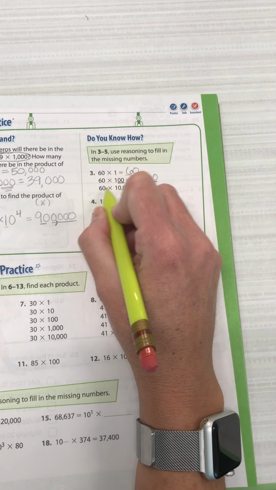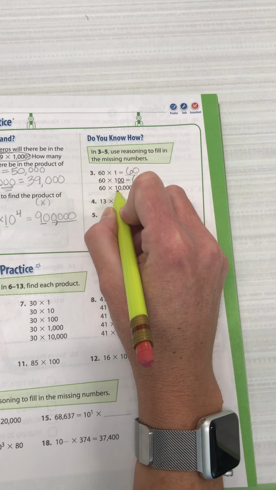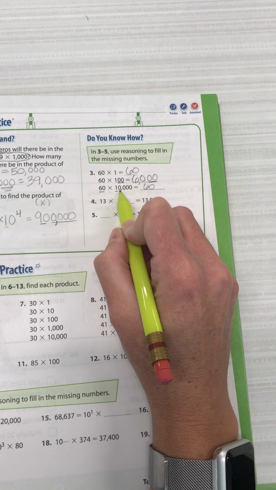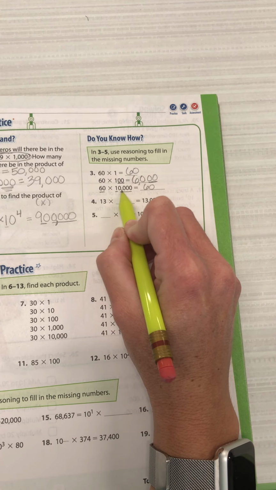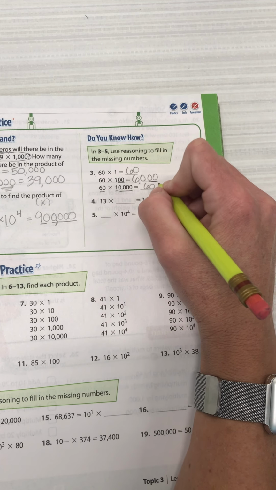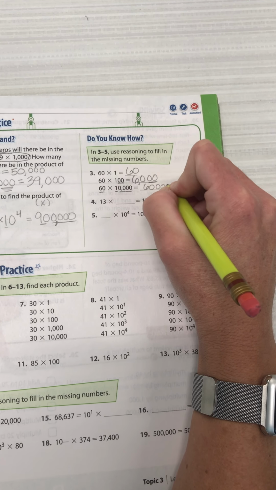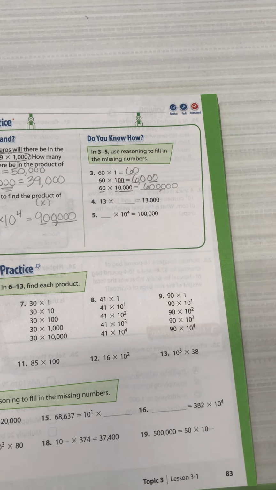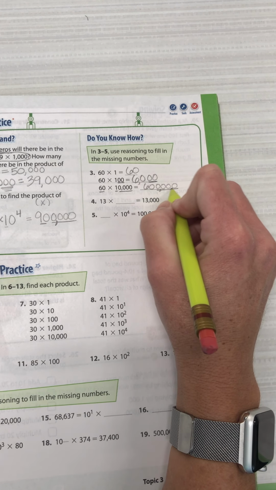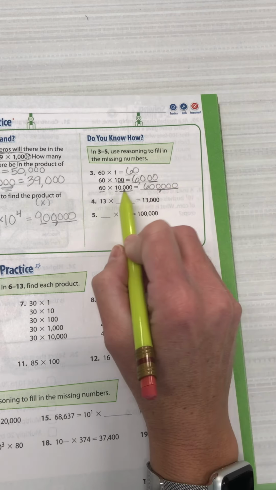How about 60 times 10,000? Well, here's that 60 times 1 again. I have to tack on 4 more zeros to represent 60 10,000s. 1, 2, 3, 4. So I get 600,000. So I have to tack on 4 more zeros.